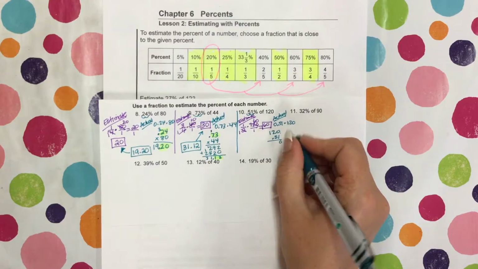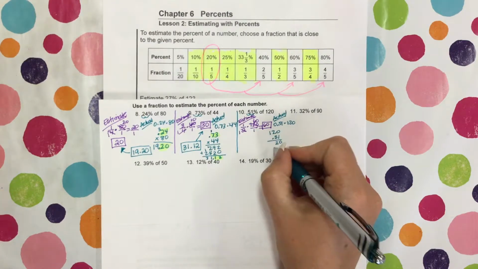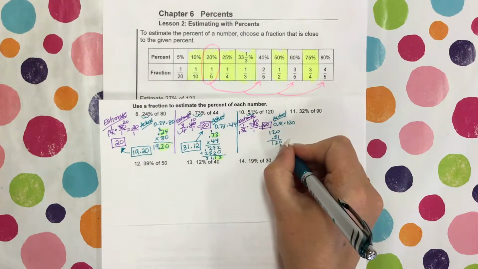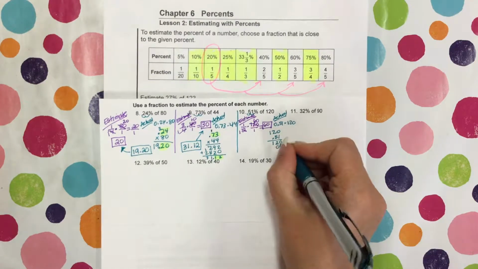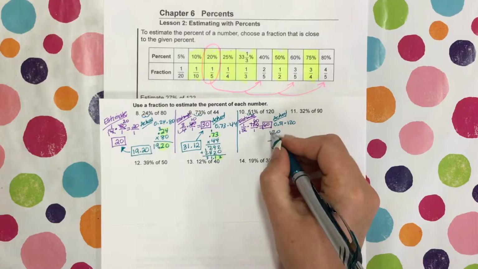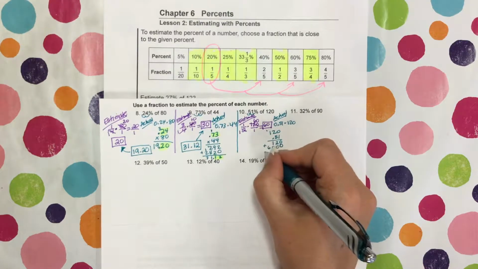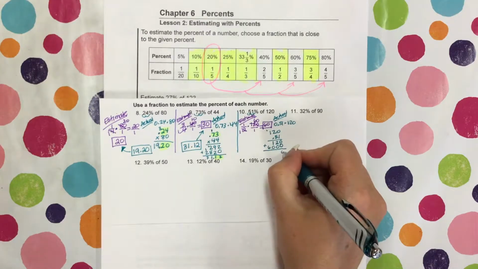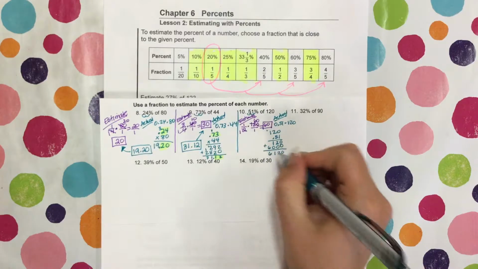1 times 0 is 0. 1 times 2 is 2. 1 times 1 is 1. Now I'm in the tens place, so I need to add a 0 there. 5 times 0 is 0. 5 times 2 is 10. Carry the 1. 5 times 1 is 5, plus 1 is 6. Then I add 0 plus 0 is 0. 2 plus 0 is 2. 1 plus 0 is 1. And then 6.